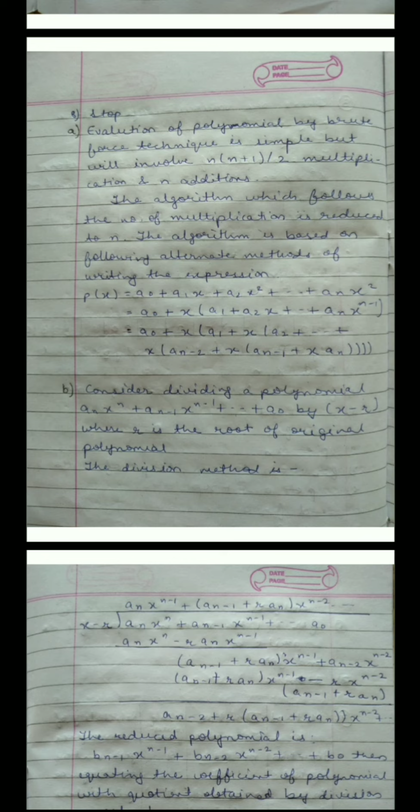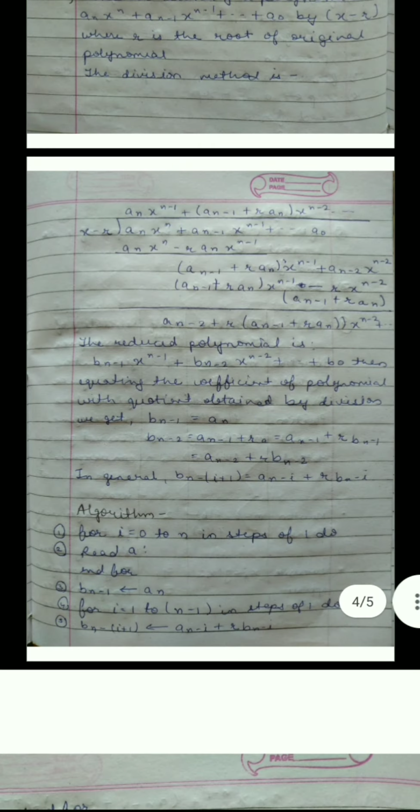The algorithm is based on the following alternate methods of writing the expression. B. Consider dividing a polynomial where r is the root of the original polynomial. Here we will find the reduced polynomial, that is as follows, and then evaluating the coefficient of polynomial with quotient obtained by division, what we will get.